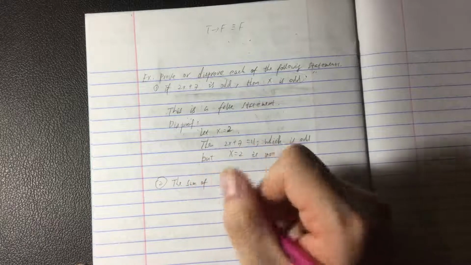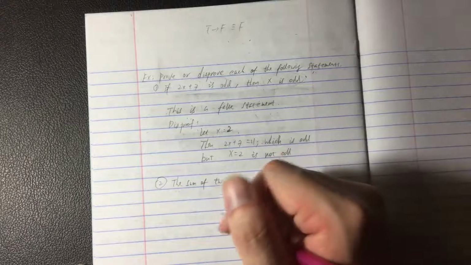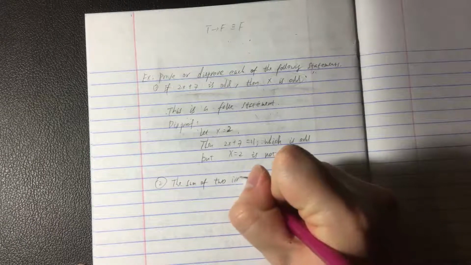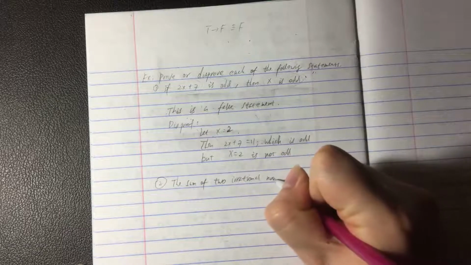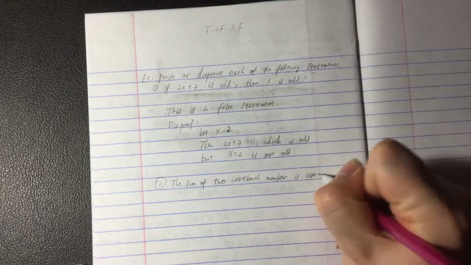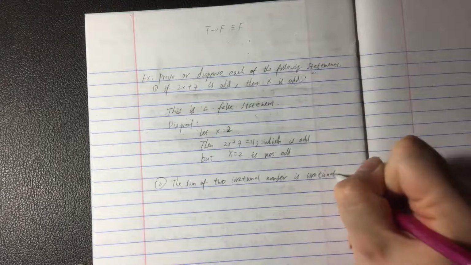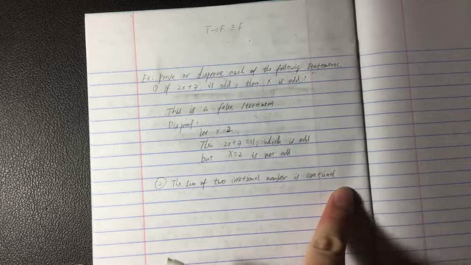The sum of two irrational numbers is irrational.